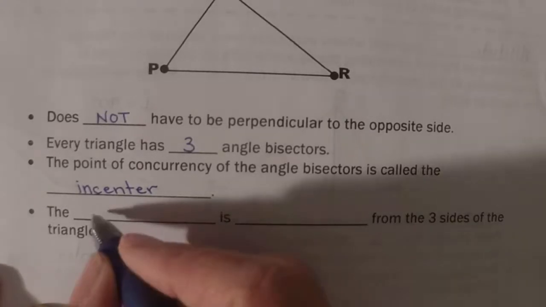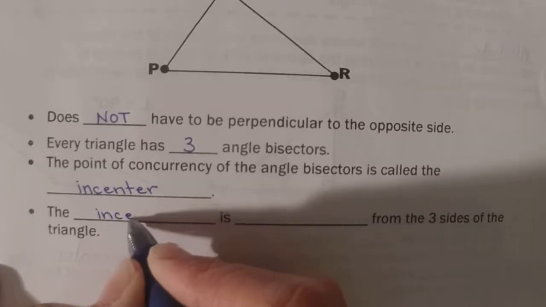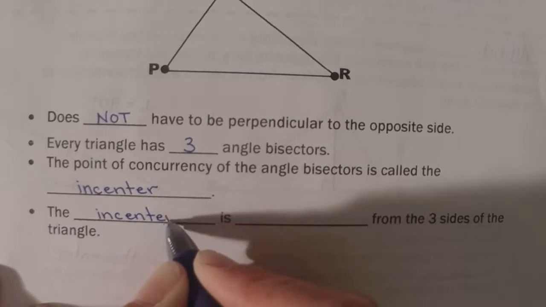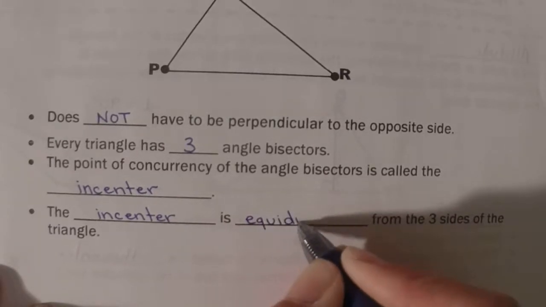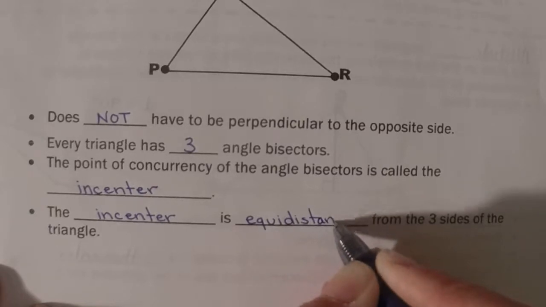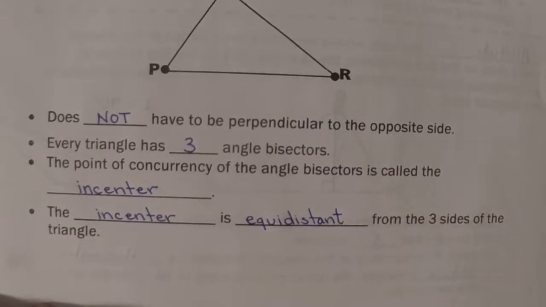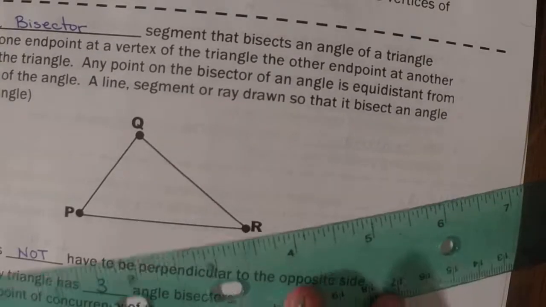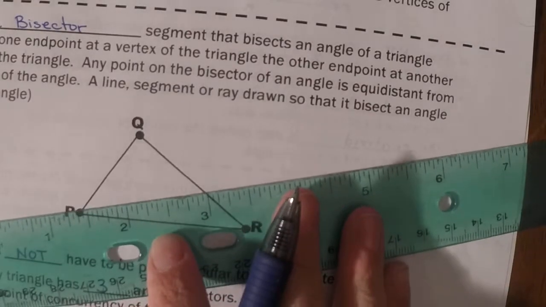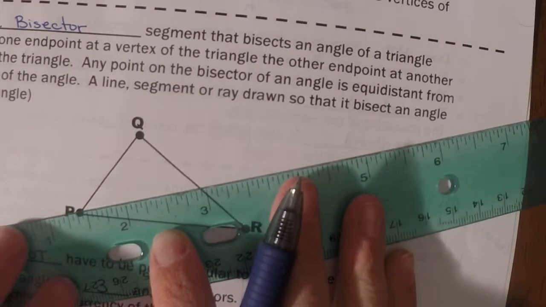And what we just talked about is that the incenter is equidistant from all 3 sides. So again, this is going to be very difficult to draw, but we can attempt to try to cut these angles into 2 equal pieces.